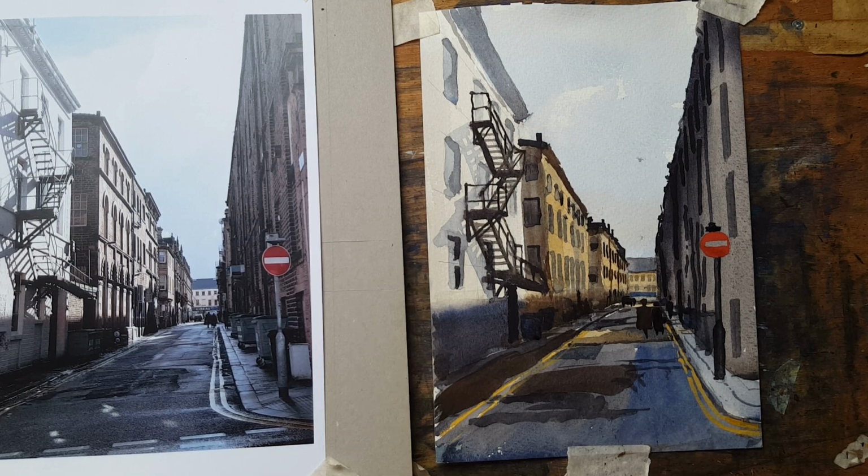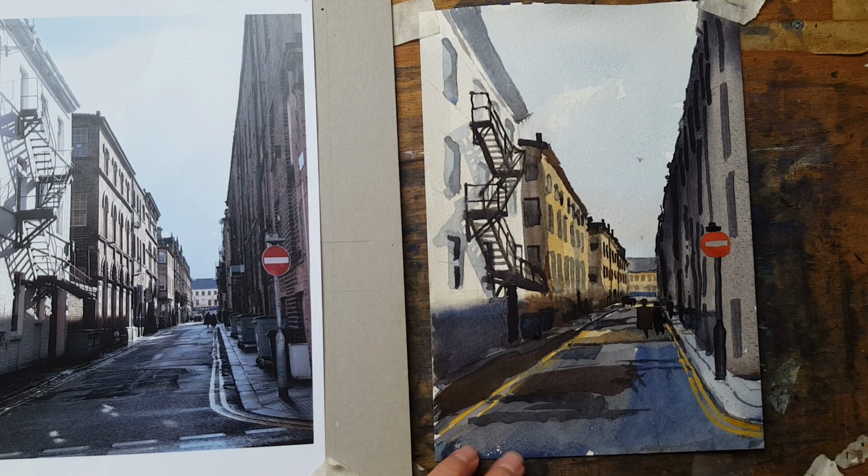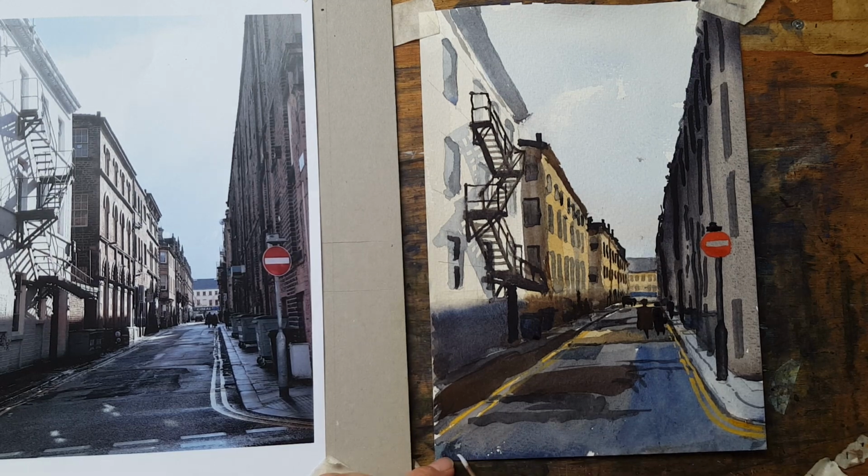White lines. Again, they're not in bright sunshine, so it should look okay. I'm not sure these will actually be on the picture when I put it in a mount.